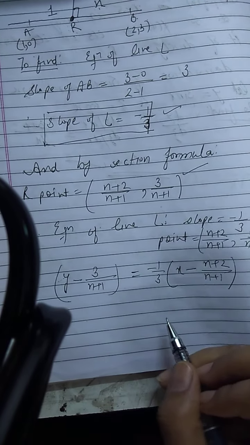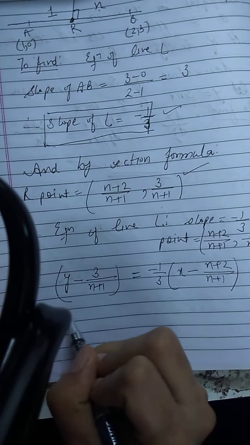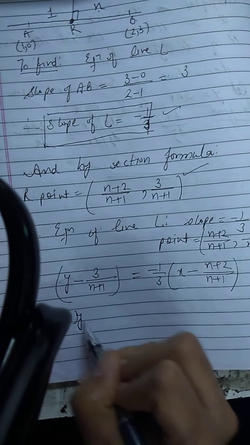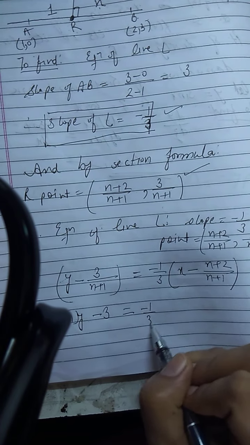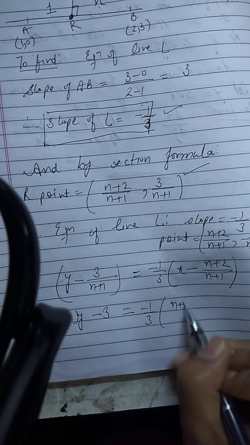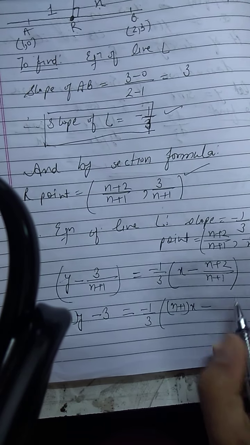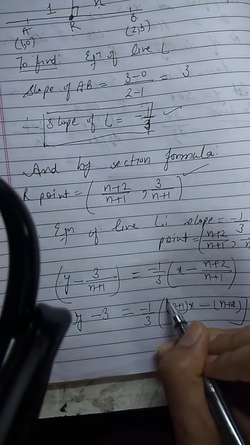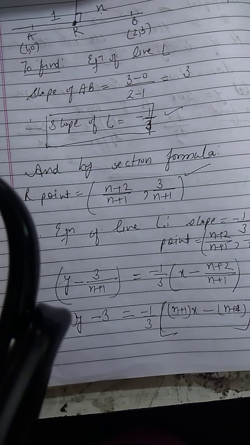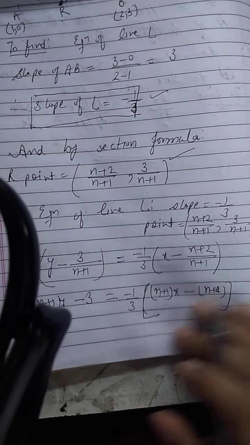Okay, so we can simplify here. This will be (n plus 1) into y minus 3 equals minus 1 by 3 outside, (n plus 1) into x minus (n plus 2). Now throughout, when we are taking the LCM, it is getting cancelled.